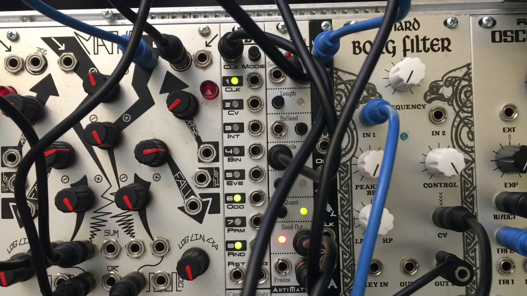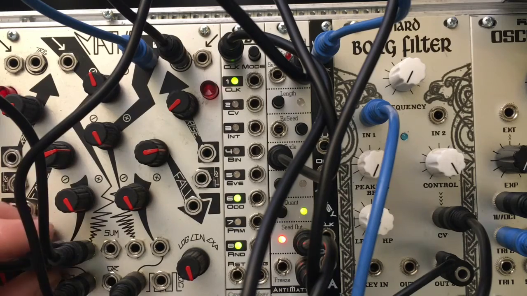And those are the basic functions of the brain seed, just using it as a CV recorder or as a random generator. Next, I'll go through using it with an external sequencer.